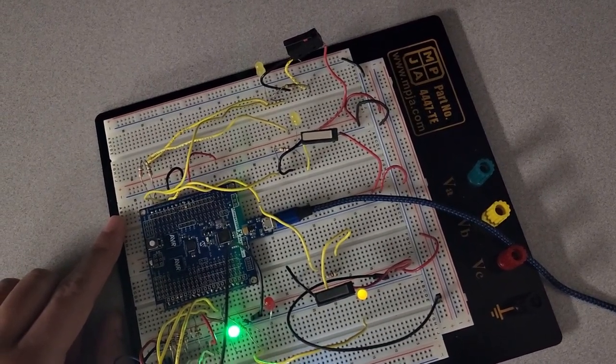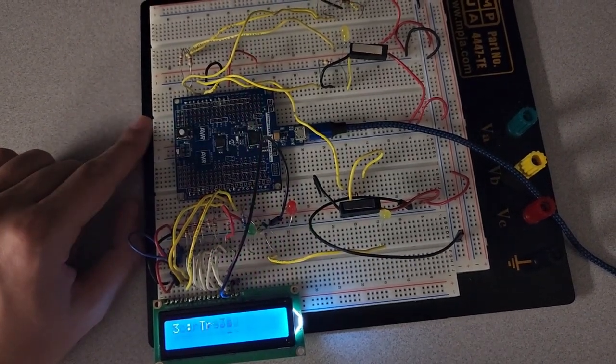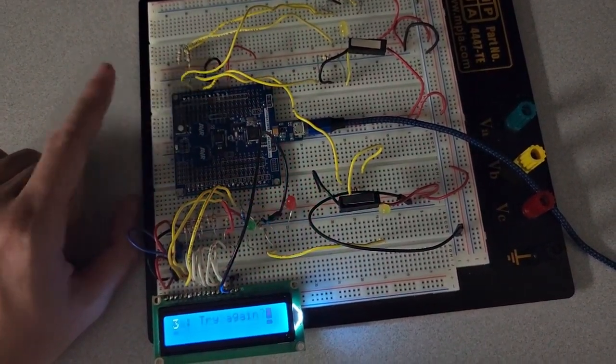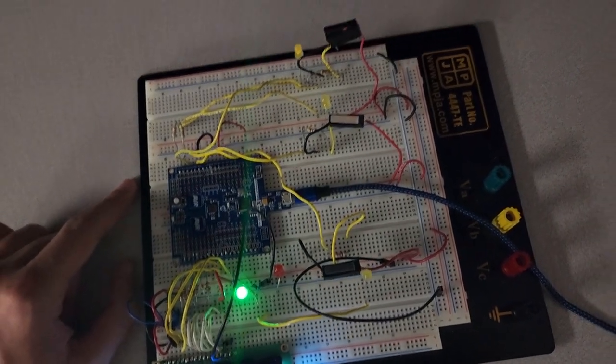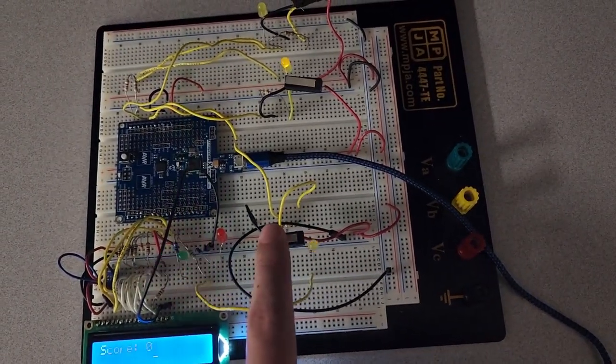You may have noticed that the green LED is flashing whenever the score updates. That's just something to do with how the LCD outputs to port B, but we have it so it's constantly resetting and turning the green LED back on.